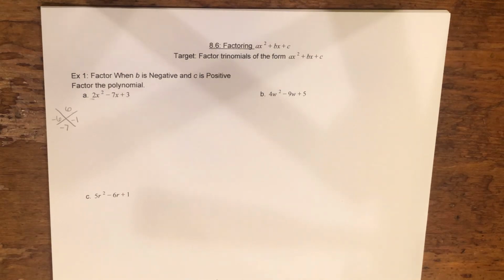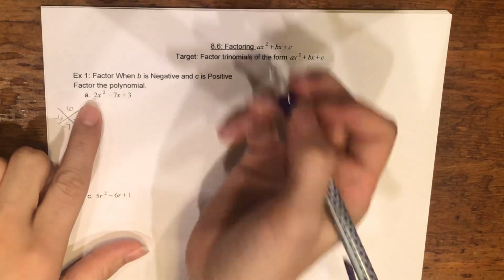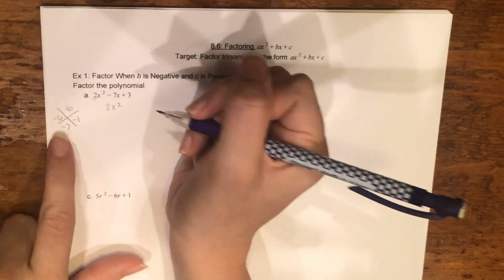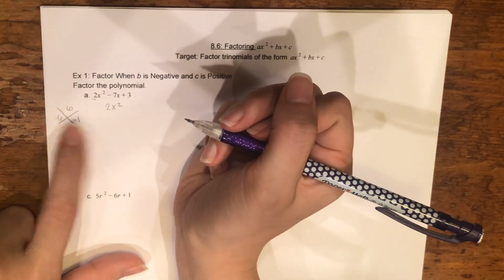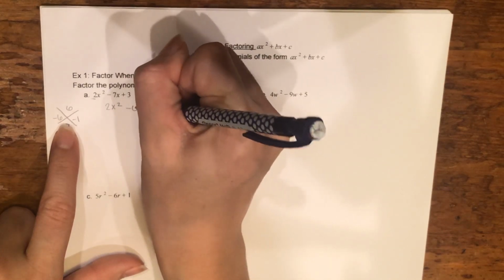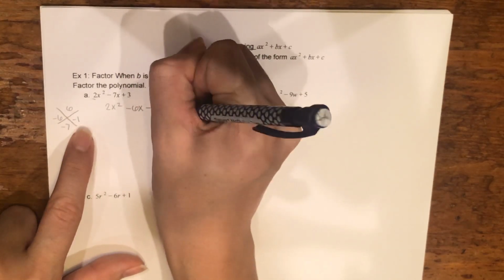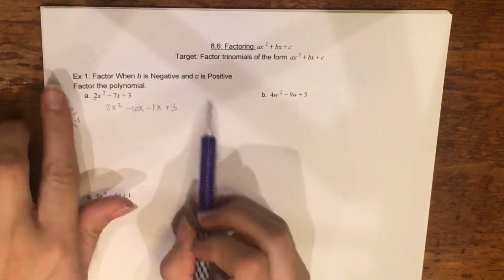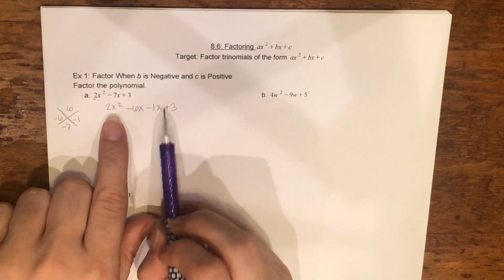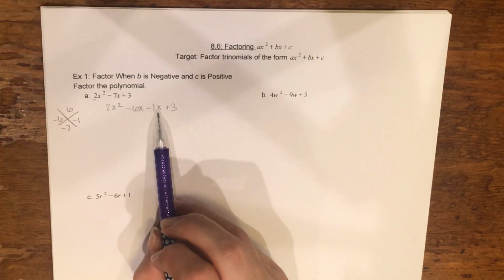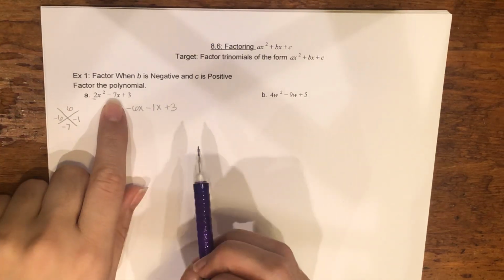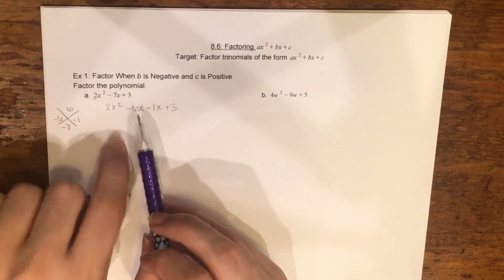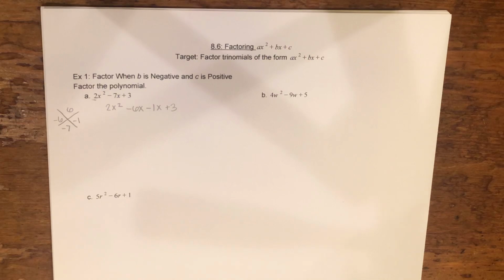Okay, so then what you're going to do is you're going to write the first term. I have 2x squared. Then I'm going to take this, either number that I choose, doesn't really matter. So I'm going to have -6x minus 1x, and I'm going to write this plus 3 then. Okay, so if you were to simplify this down, you could combine these. So -6x minus 1x gives me a -7x. Okay, so these two things are the exact same. I kind of just pulled it apart.